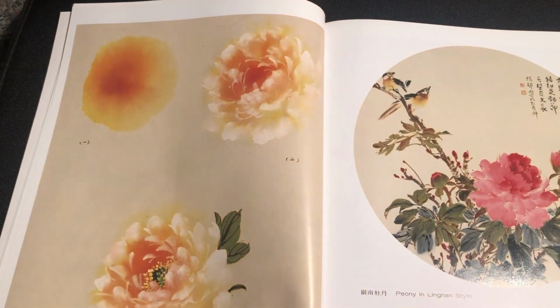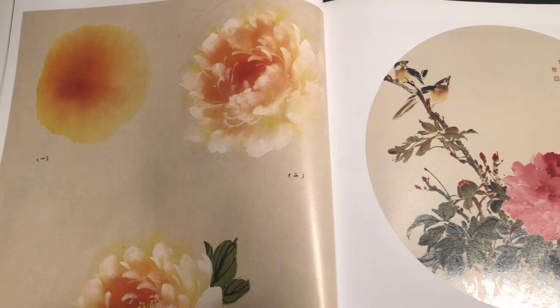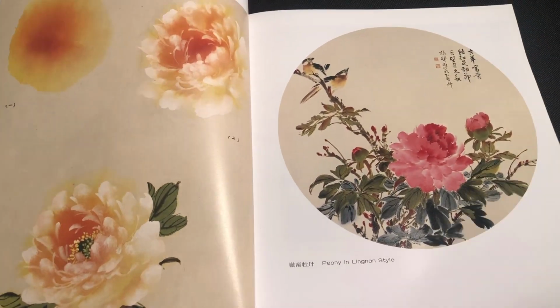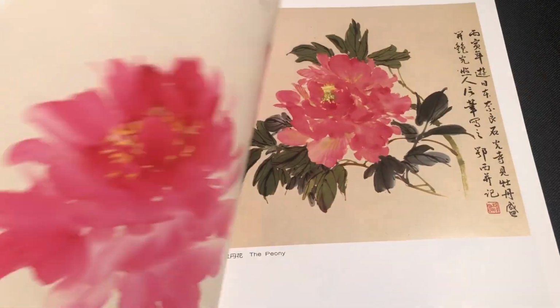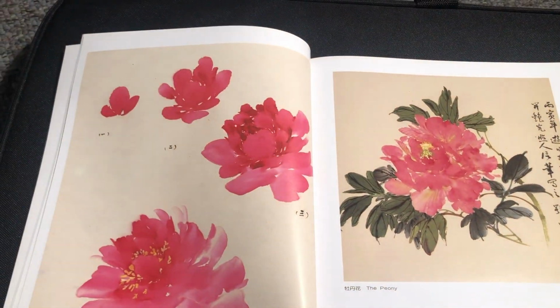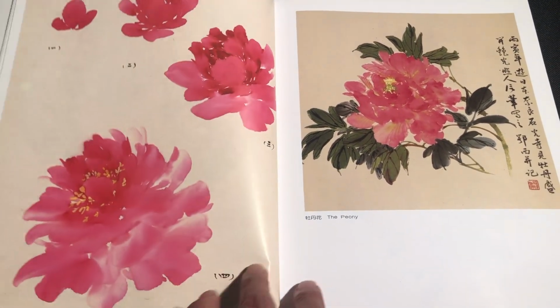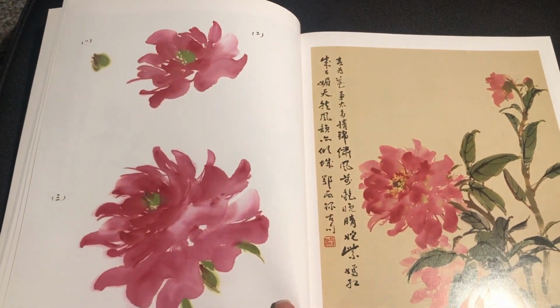And then this is a really interesting technique where they do the fill first and then they paint over in white. Very cool. Another final composition, this time in sort of circular shape. Another peony style here. We got another one.